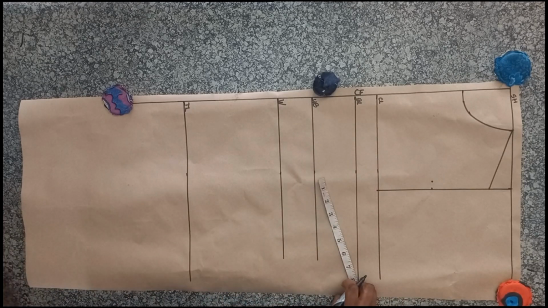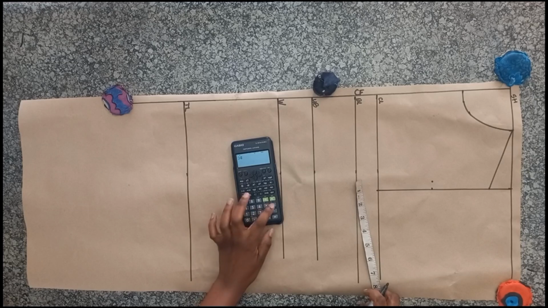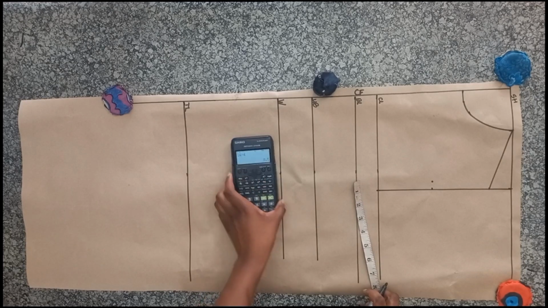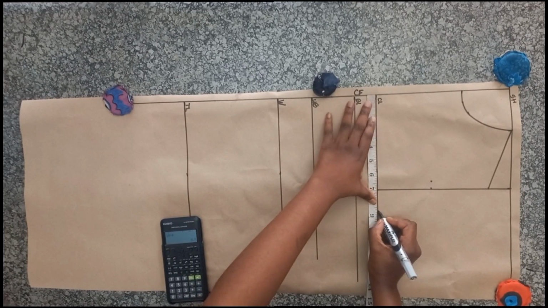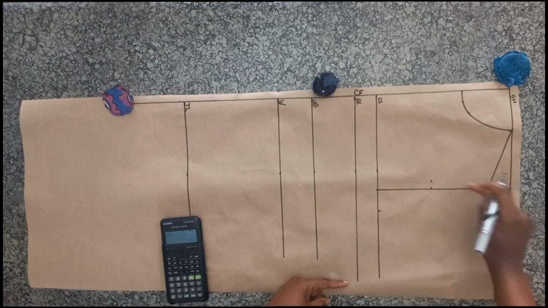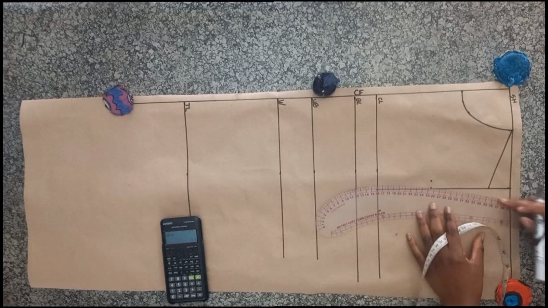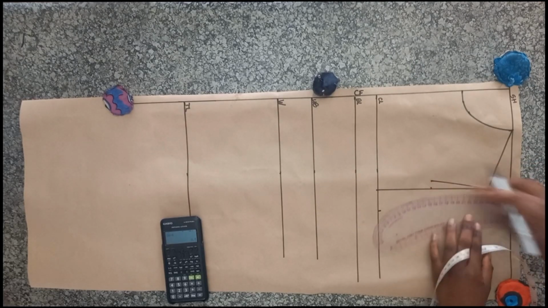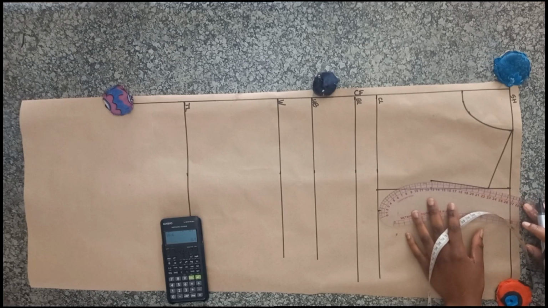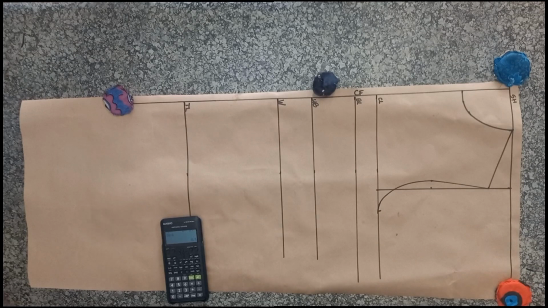Next, I will divide my bust by 4, which is 34 inches. 34 inches divided by 4 would give me 8.5 inches, and I would mark that on the chest line. Then I'll connect all 3 dots with a curve ruler, from my shoulder slope to the midpoint to the bust measurement. Perfect.